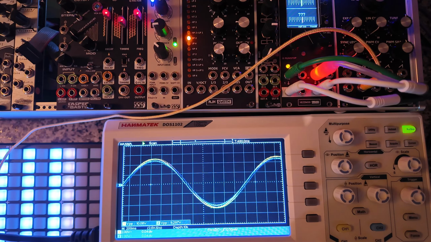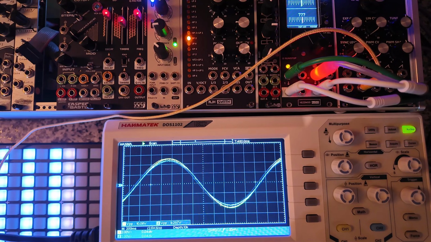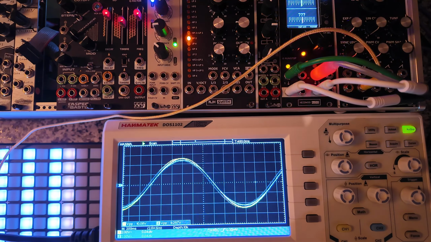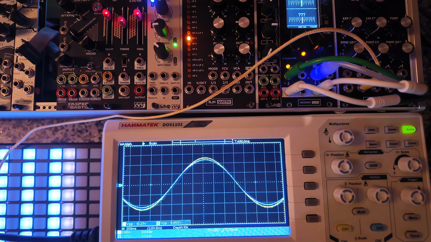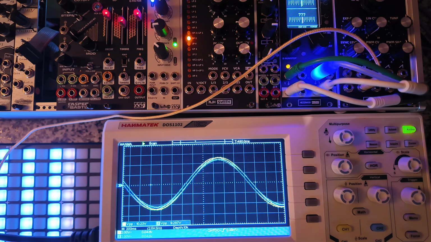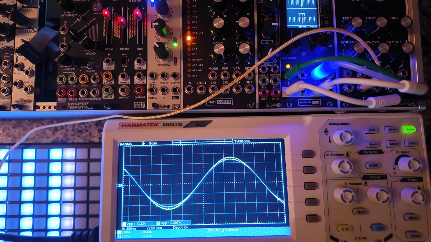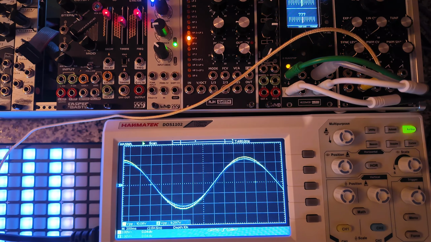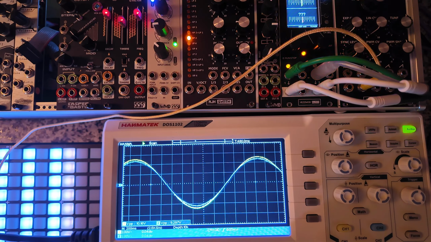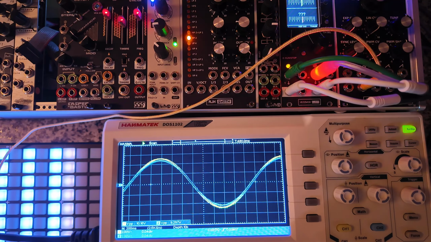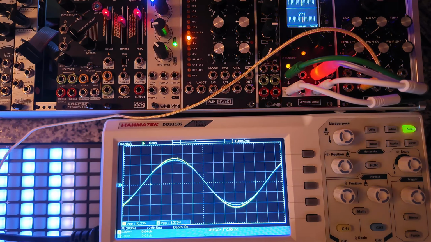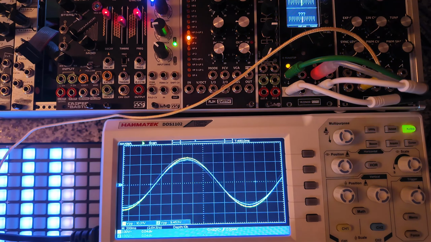And after that we will do the audio test, which means one channel with a normal patch cable, one channel with an LED cable, hard panned left and right, so you can compare the audio if you hear differences with an analog oscillator and a digital oscillator. I'm not sure if it makes a difference, but we'll see.